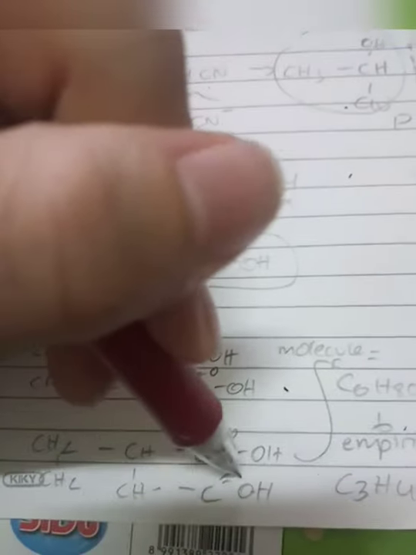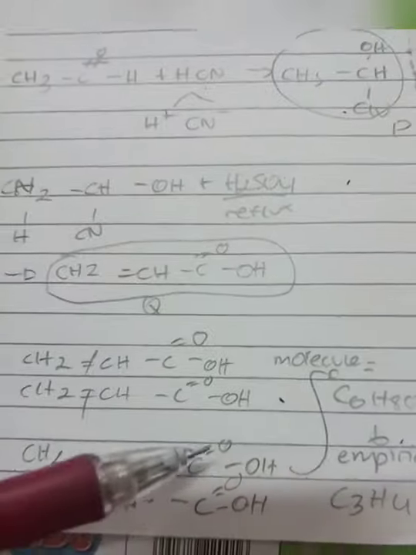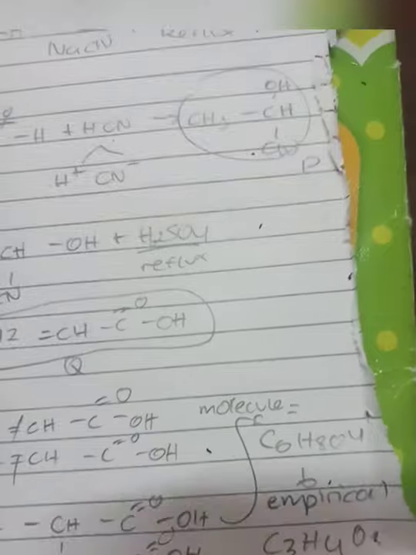I'm really sorry. Alright, so there you go. 1, 2, 3, 4, which is O4. Now, to find the empirical formula, we divide by 2, which is what I did, which is C3H4O2, which gives us the answer.